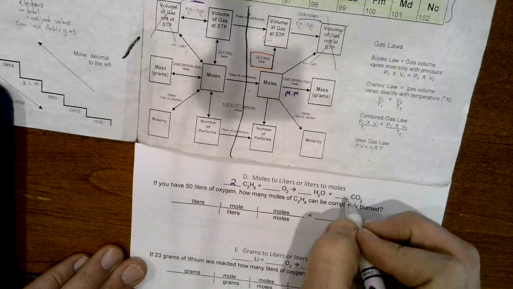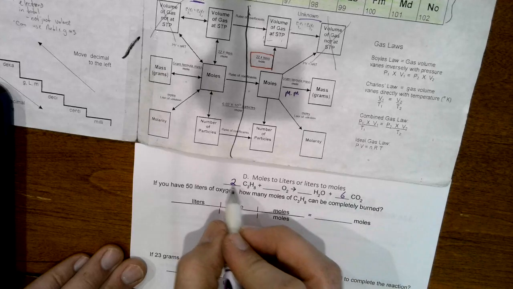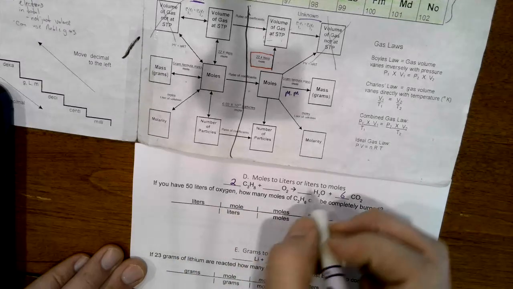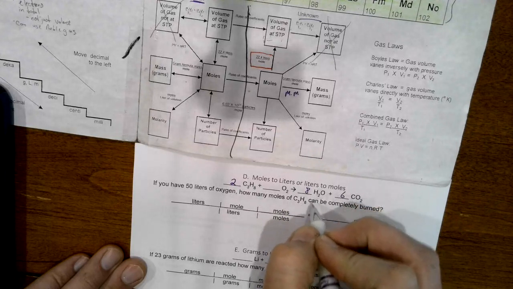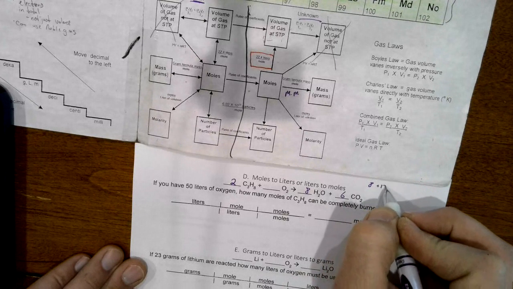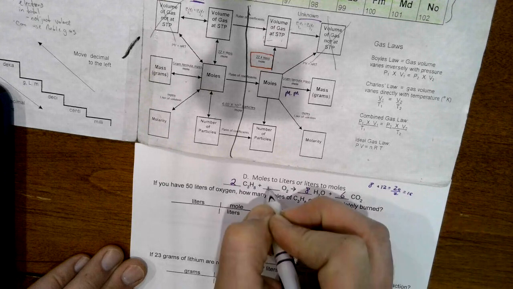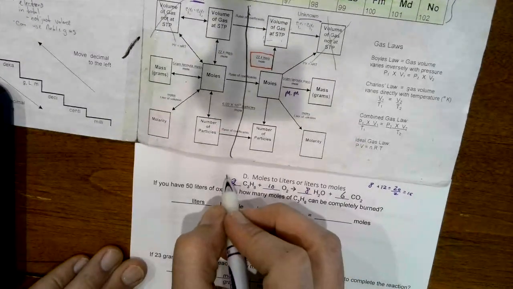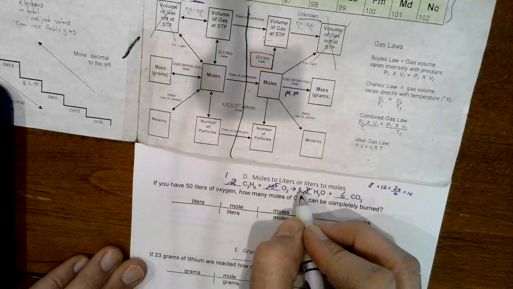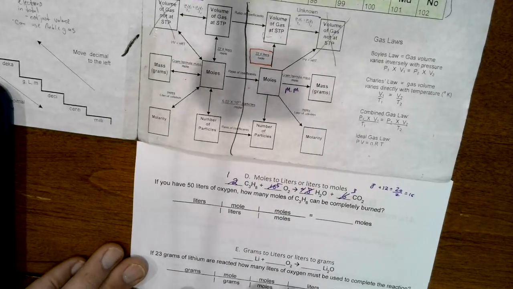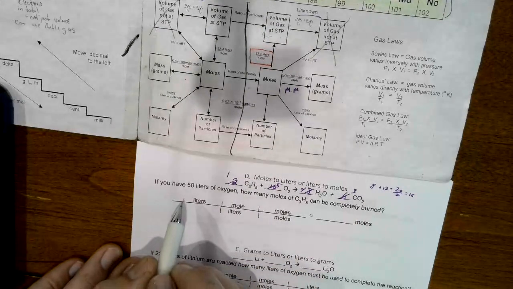So I have 6 carbons, I need 6 carbons. 2 times 8 gives me 16 hydrogens. So I need 8 times 2 to give me 16 there. 8 oxygens plus 12 equals 20, divided by 2 equals 10. So now that will reduce down to 1, 5, 4, 3. Okay, so now we have a balanced chemical equation.